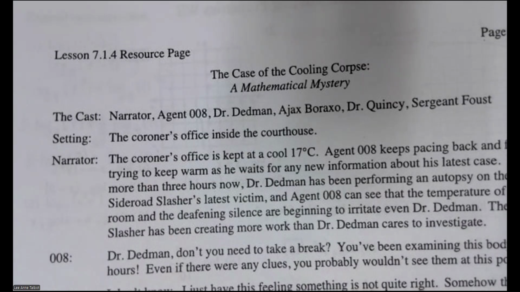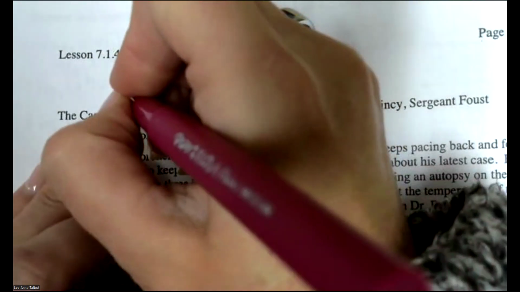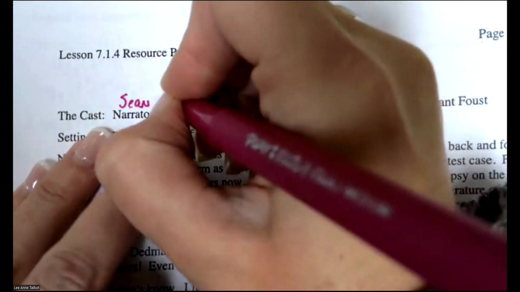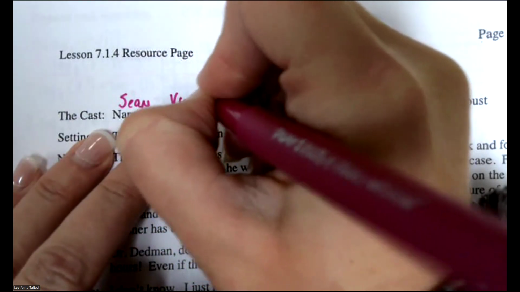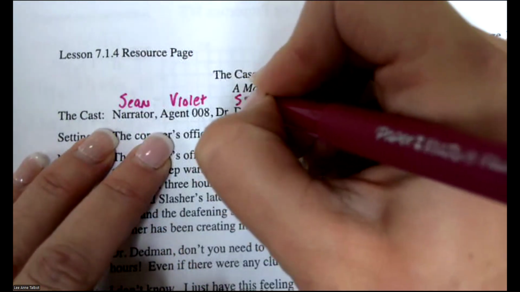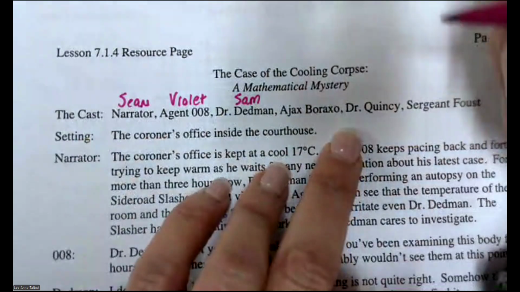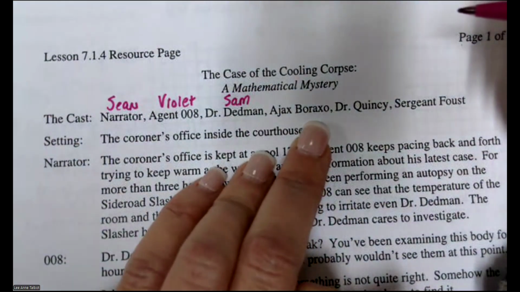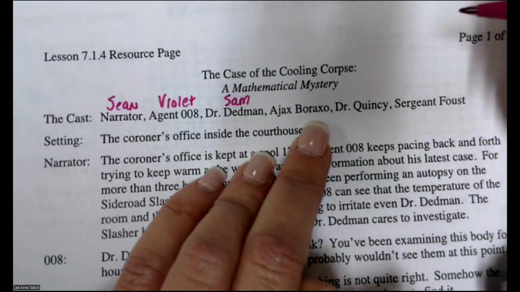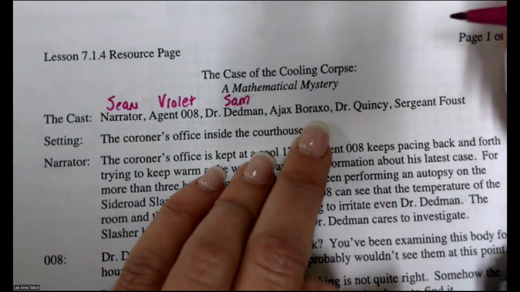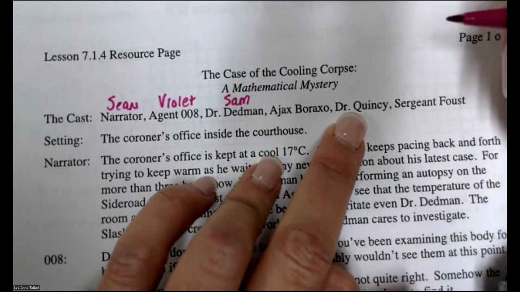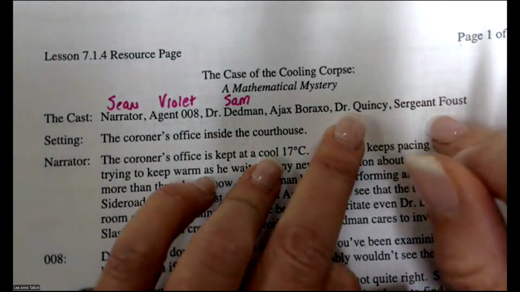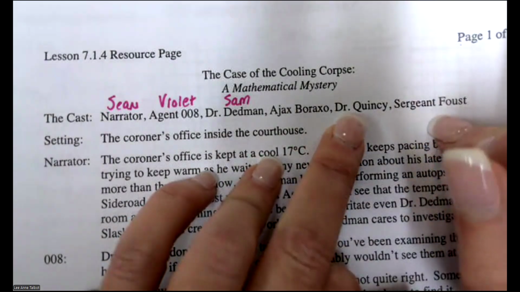Dr. Denman, yes. So we have Sean, Violet, Sam. I will be Ajax Barak. It's actually not really a speaking part, there's just motions to do that are dumb. You want to be Dr. Quincy or Faust?